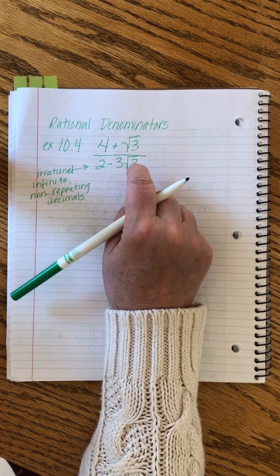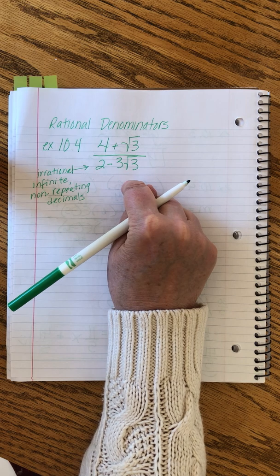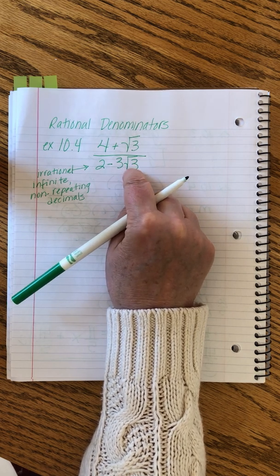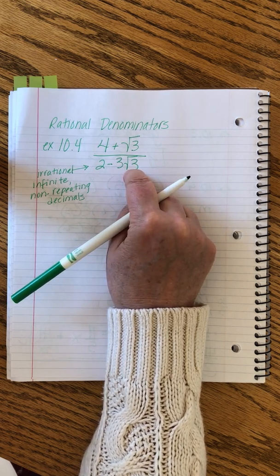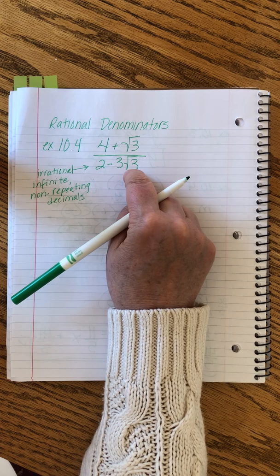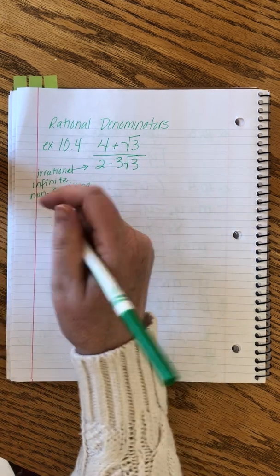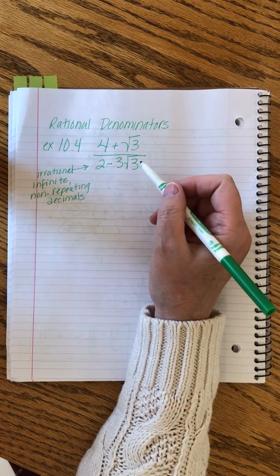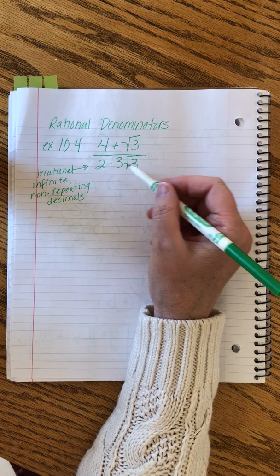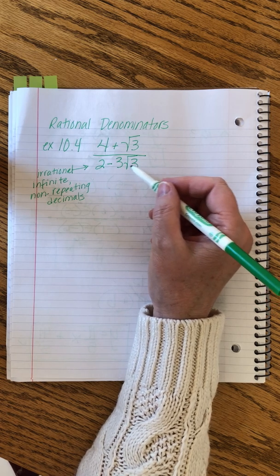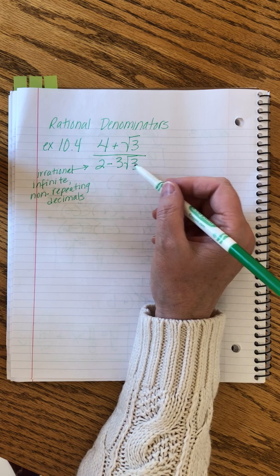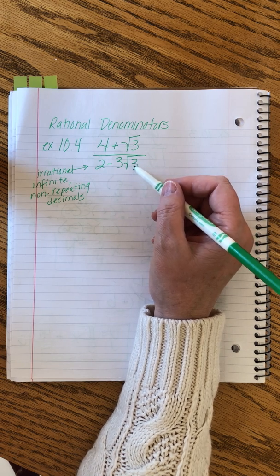We want to turn this into a number that is a rational number. It might have infinite digits, but at least they repeat. And we'll talk later about that. Later in the year, we'll talk about how that's kind of a cool thing. But these irrational numbers in the denominator, no, they skeeze me out. I don't want them. So we have to get rid of them.